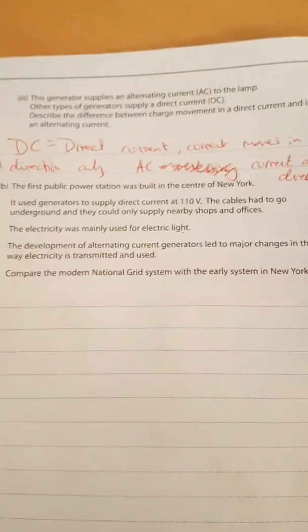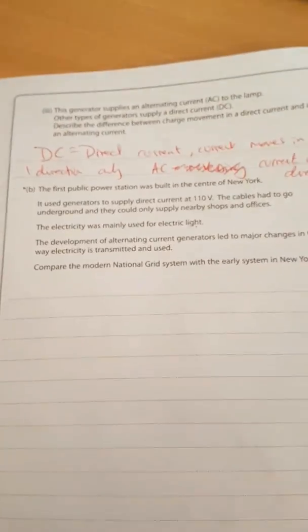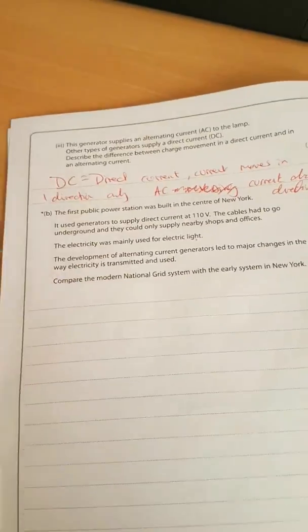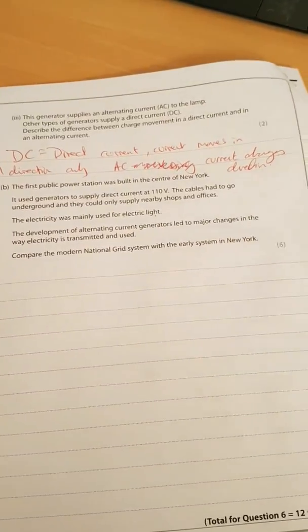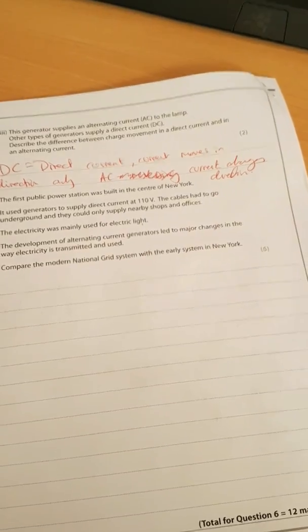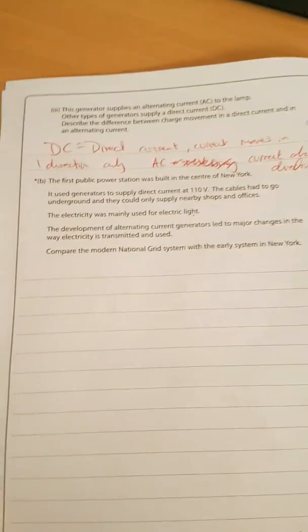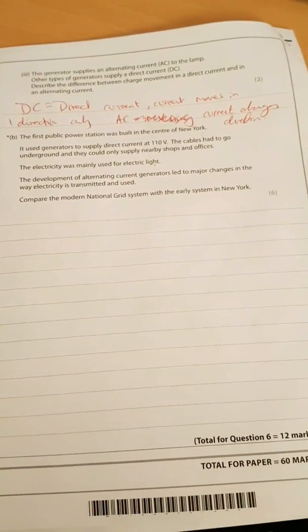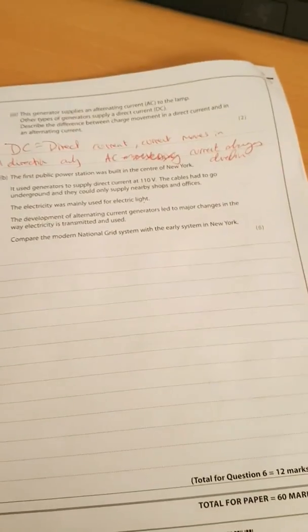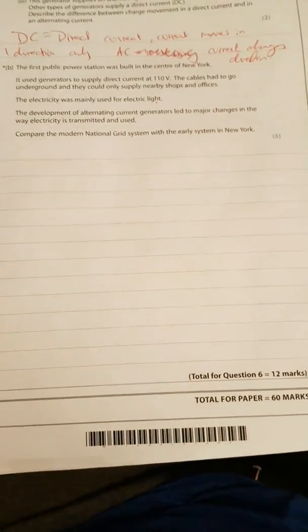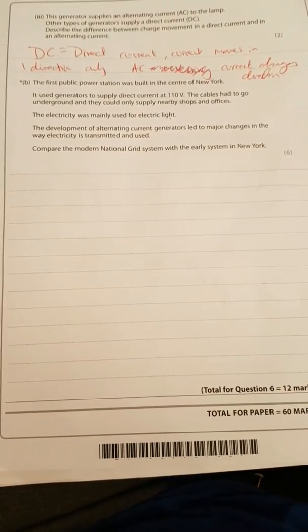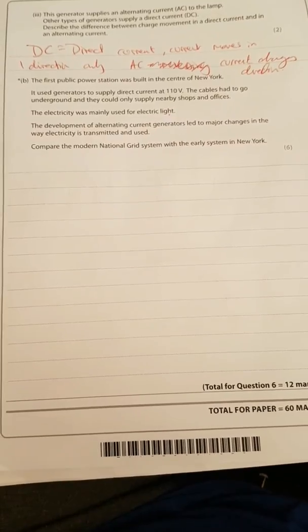Right, so this question is asking the difference between AC and DC current. DC current moves in one direction only, and AC current changes direction, so it goes backwards and forwards in 2 directions. Okay, but changes direction is fine. Now this next 6-mark question is asking for the advantages of AC versus DC in the modern national grid.